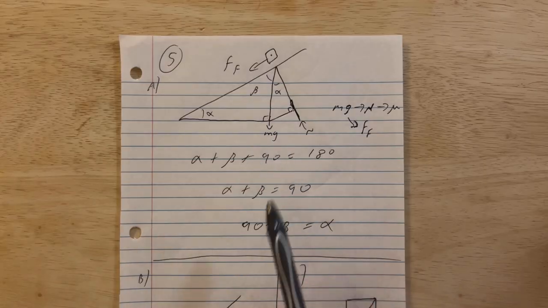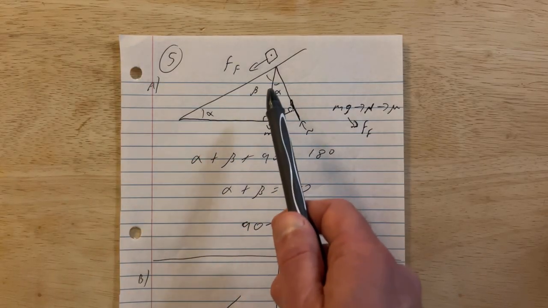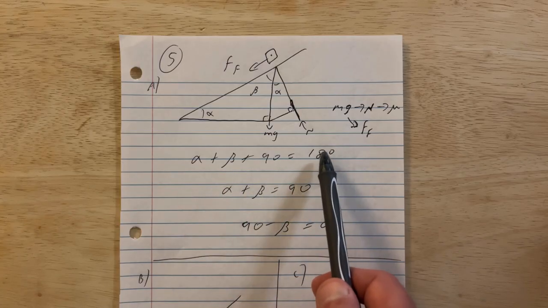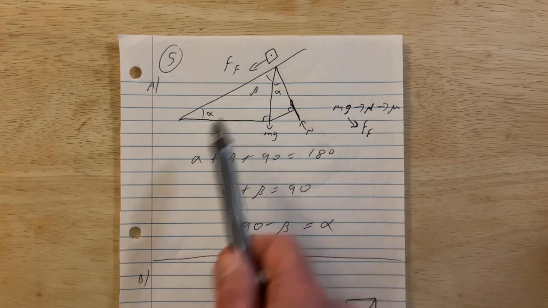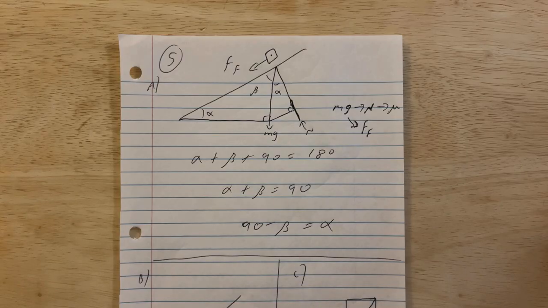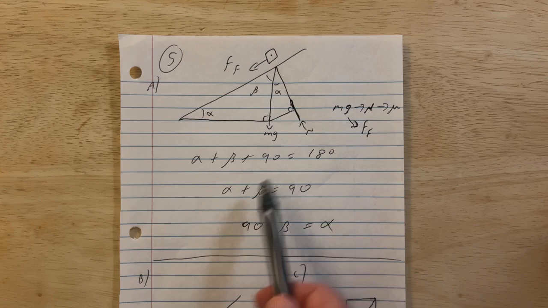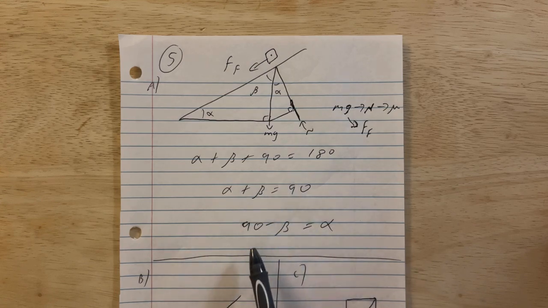This page is primarily to verify our angles or prove our angles. Alpha plus beta plus 90 has to equal 180 degrees. I did a separate video proving the interior angles of a triangle, so you can see it if you want to. It's super easy and kind of fun. That means that alpha plus beta will equal 90, and then that means that 90 minus beta will equal alpha.